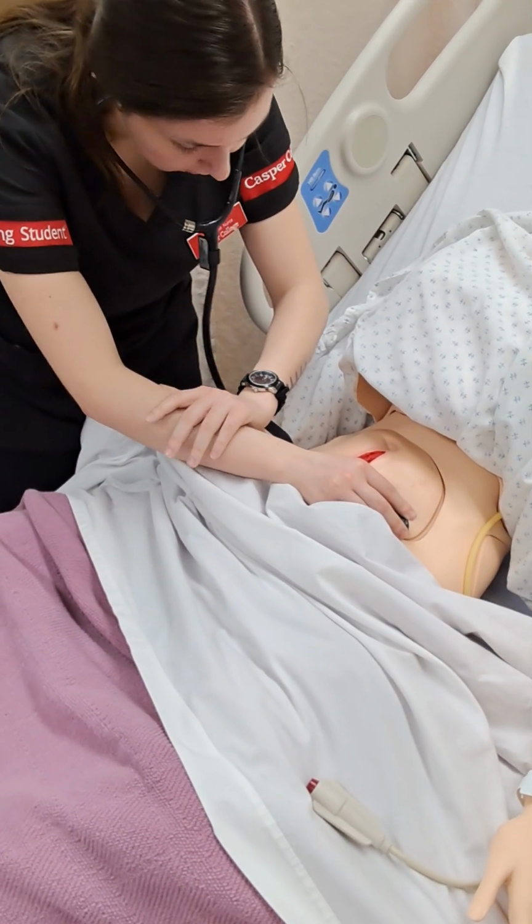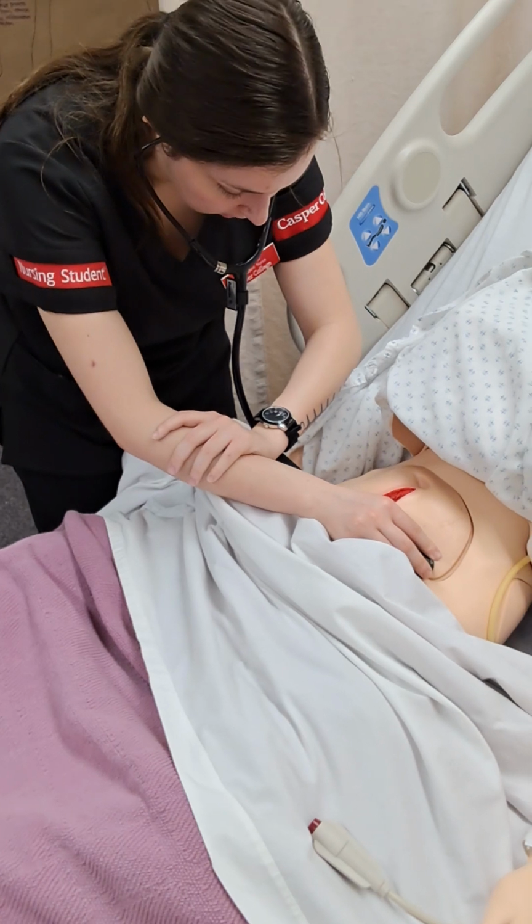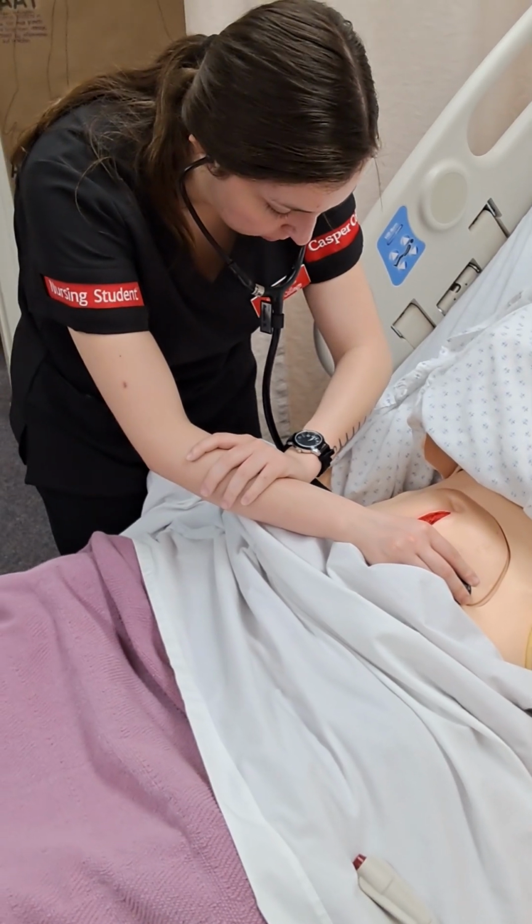I heard no bowel sounds, so I'm going to listen to the left lower quadrant for an additional 2 minutes.